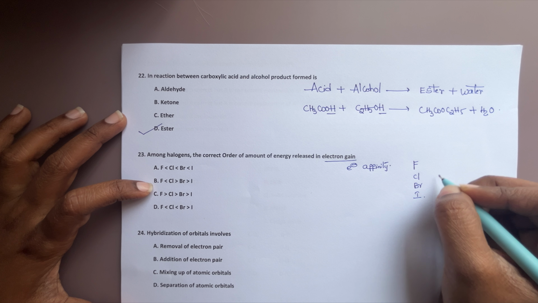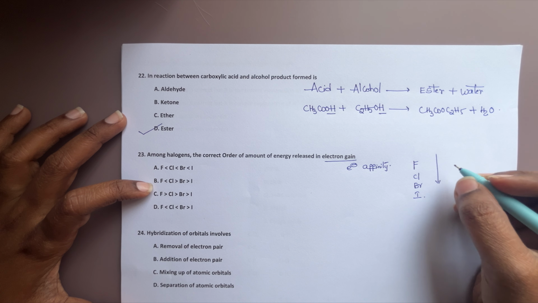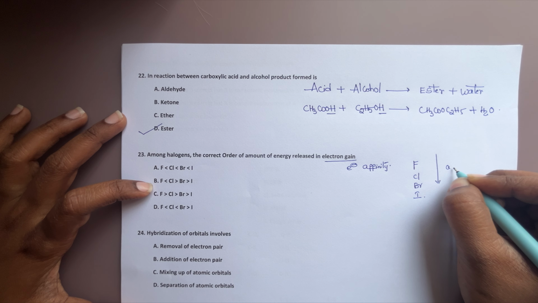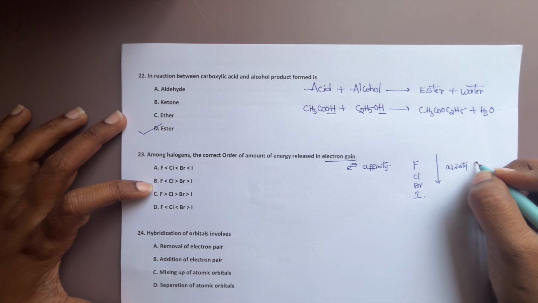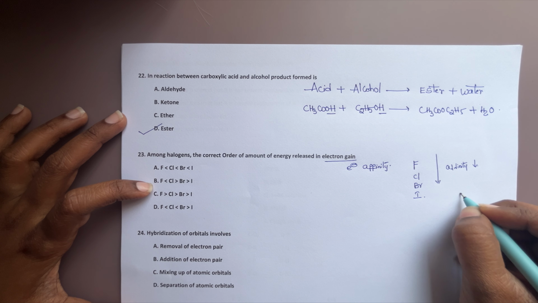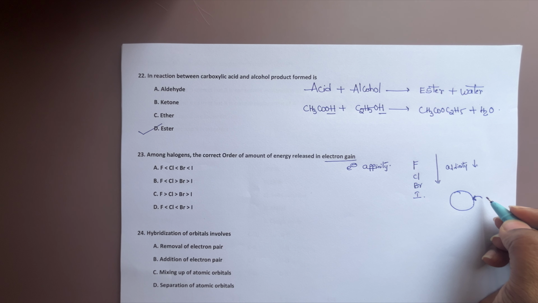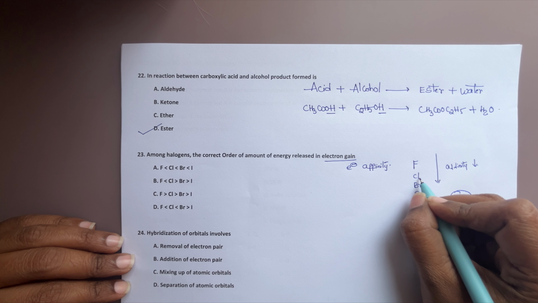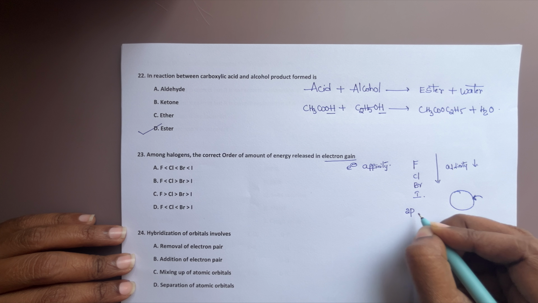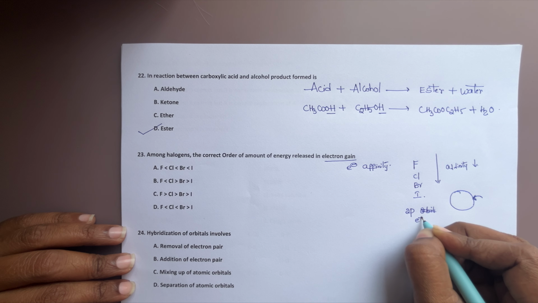Usually from top to bottom in a group, in the halogens group, electron affinity decreases. Why? Because the greater the size, it is very easy to add the electron into this. So that is what we call electron affinity. For this we can easily add the electron. Bromine also. But in the case of chlorine, there are 2p orbital repulsions. So 2p electron repulsions are there.